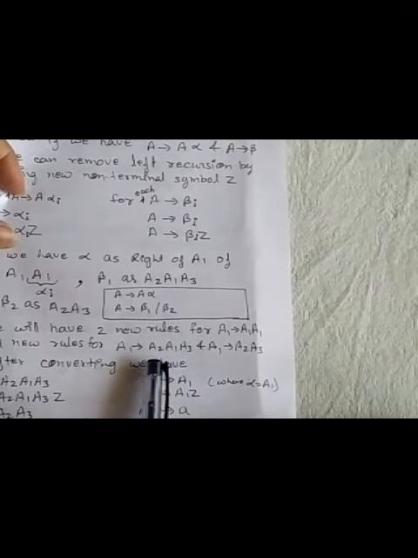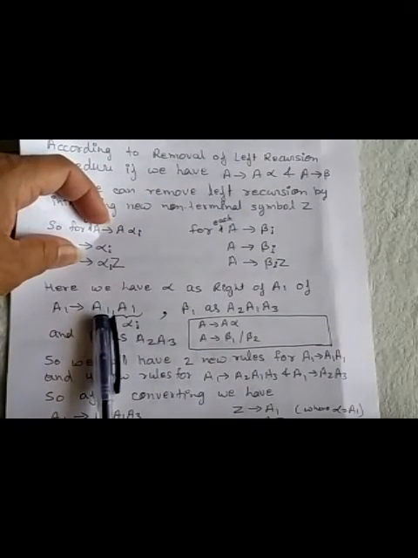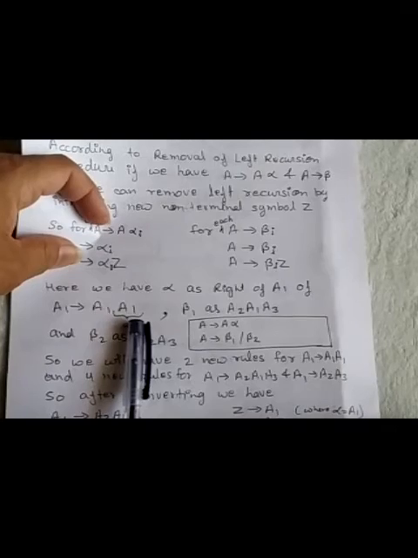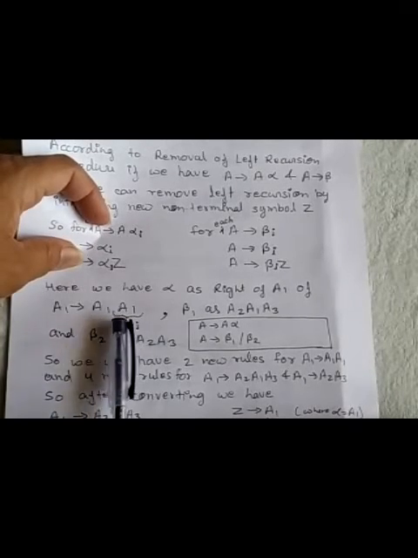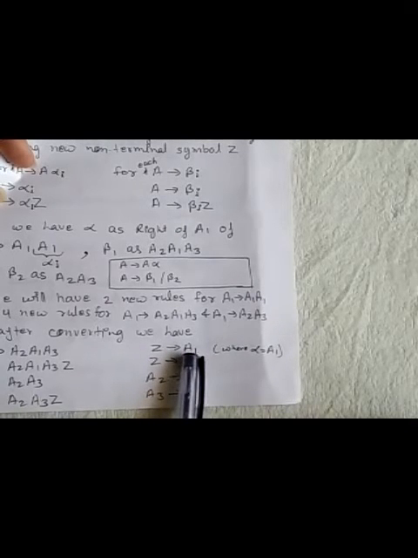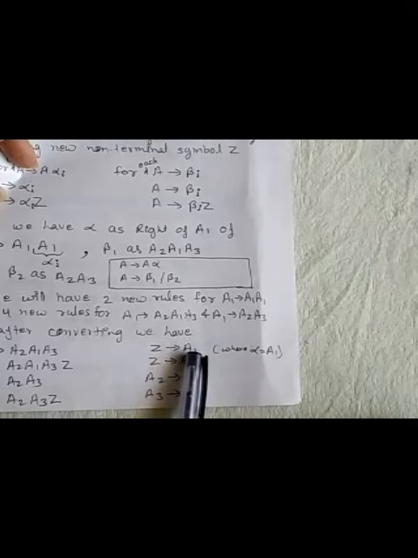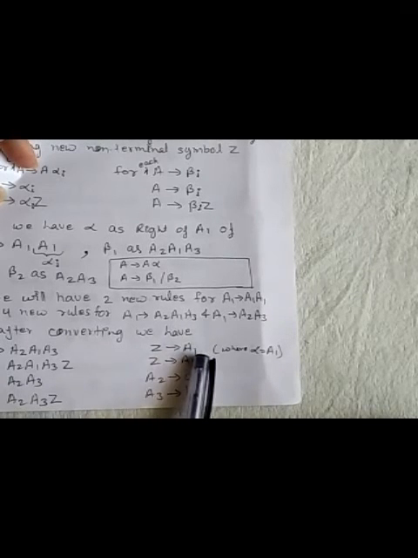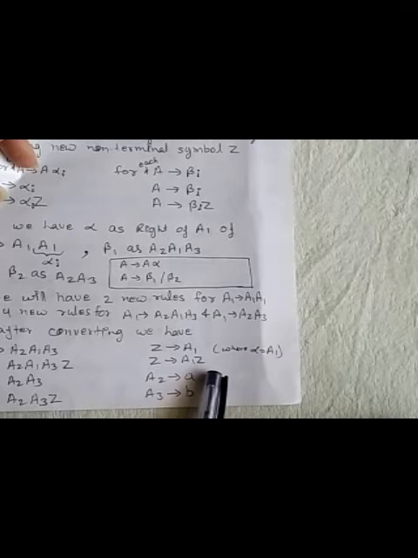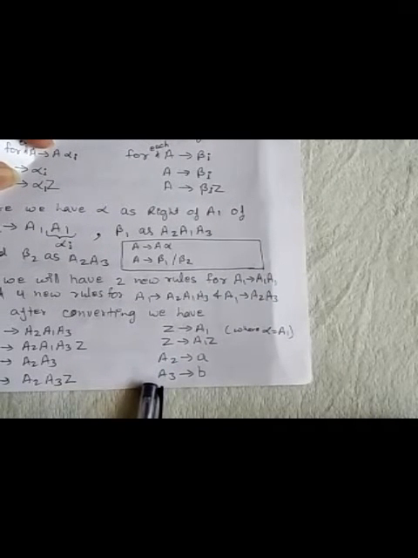Here we have A tends to A alpha. See, look at this rule, A1 tends to A1 alpha. When we remove the left recursion, then the rules will become Z tends to alpha, where alpha is A1. So it will become Z tends to alpha and Z tends to alpha Z, where alpha is A1. So the rule is Z tends to A1 and Z tends to A1 Z. And these are the previous rules we have in the grammar.